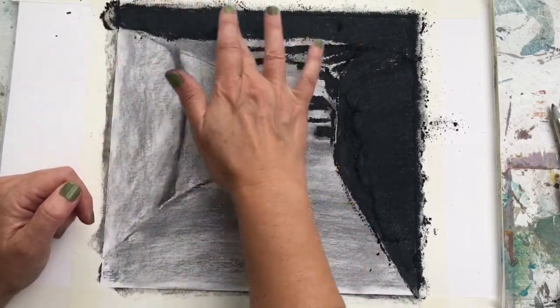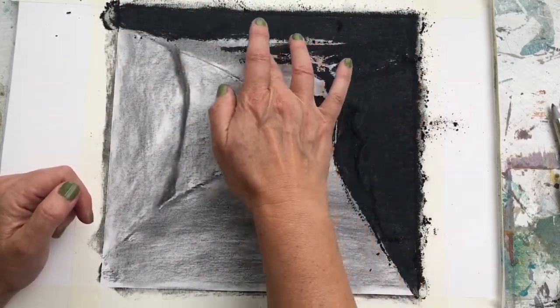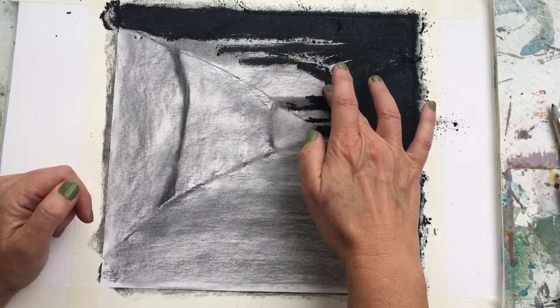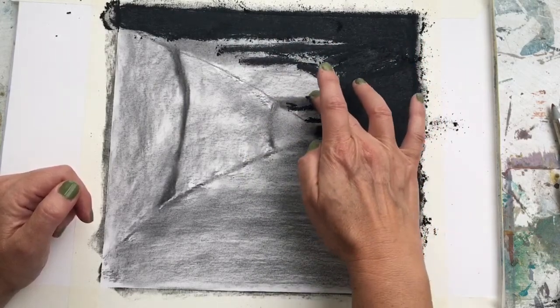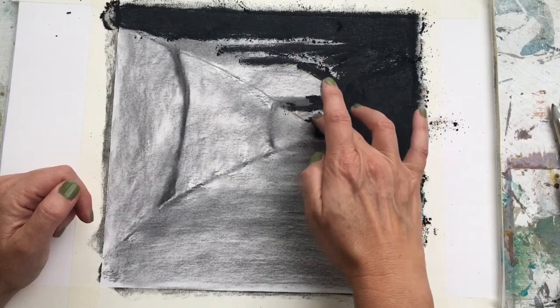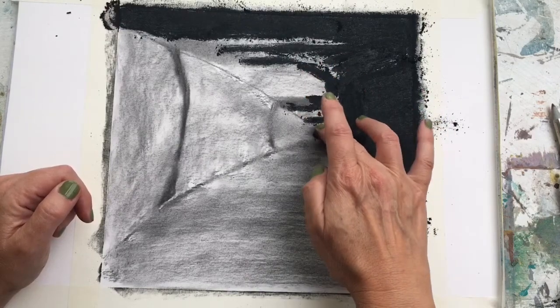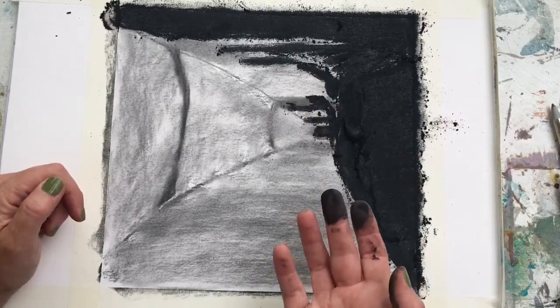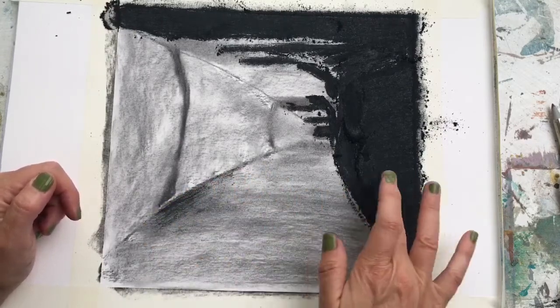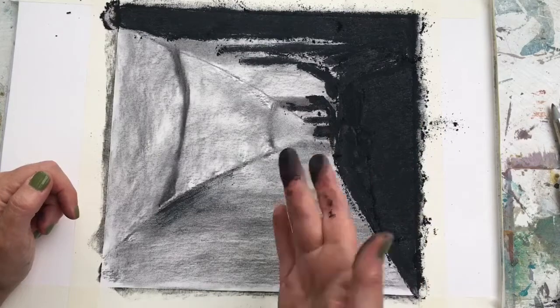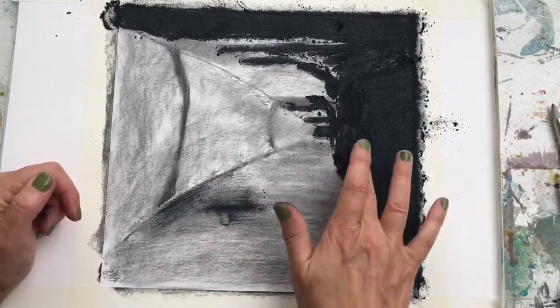I'm not going to blow this off just yet because I want to keep some of the powder. I'm going to pick it up with my fingers instead of wasting it. So I'm just smoothing that in. Okay, and I'm going to take what's left on my finger and pick it up off the paper and use it on the floor.